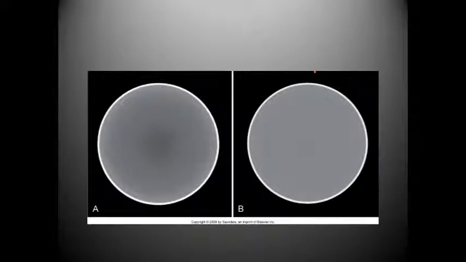So, what happens as a result of beam hardening is this.